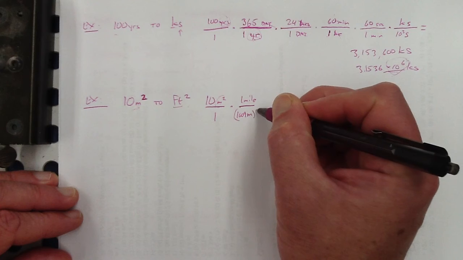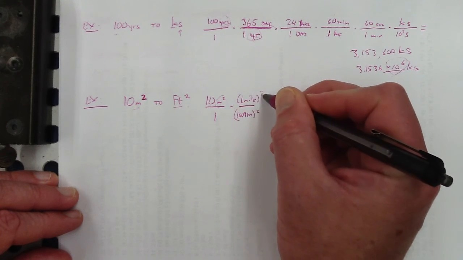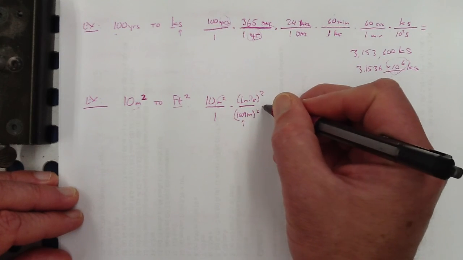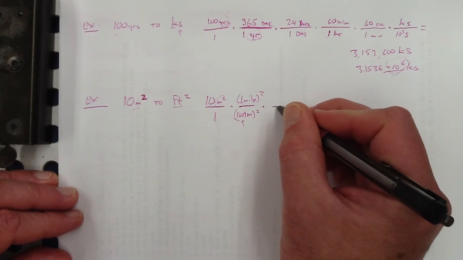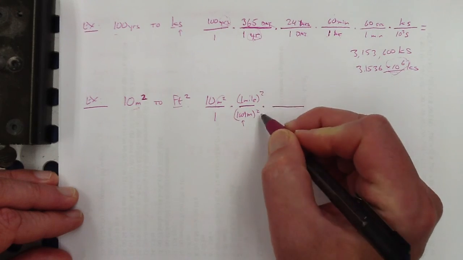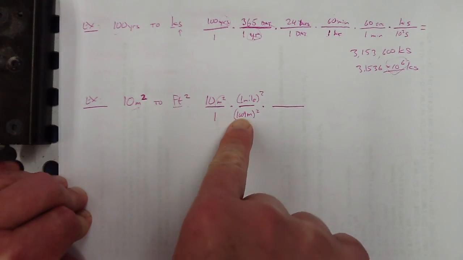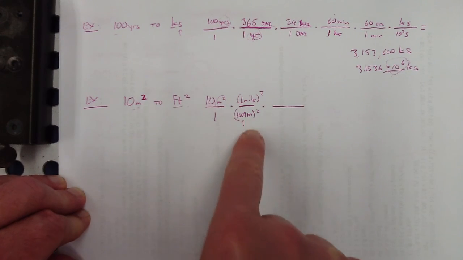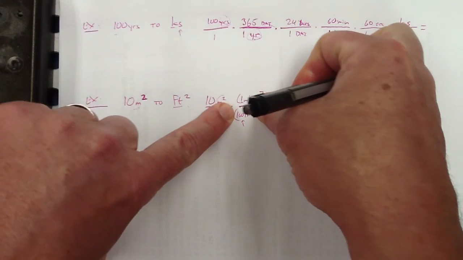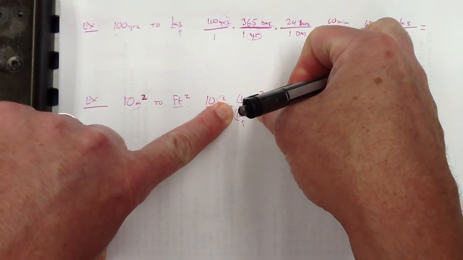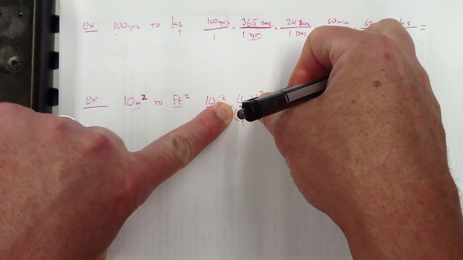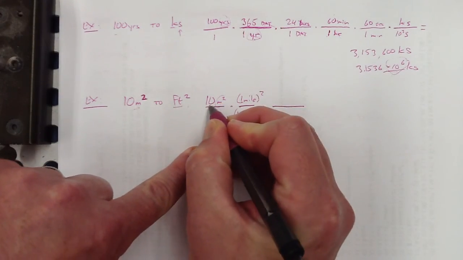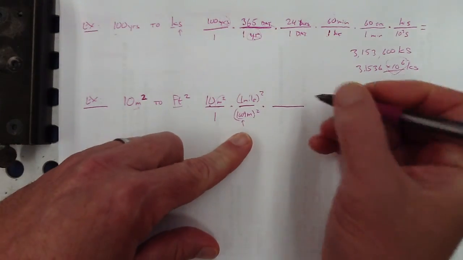So that means I need to square this stuff. And that means that this thing also gets squared. This is a little thing that trips people up when they're converting square or cubic units. So that number is going to have to get squared. This one doesn't get squared because this is 10 square meters. This is 1,609 meters, just straight line. If you want to make that into a square, then you got to square the unit and the number. This was already done.